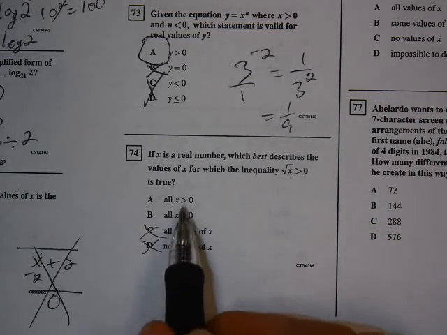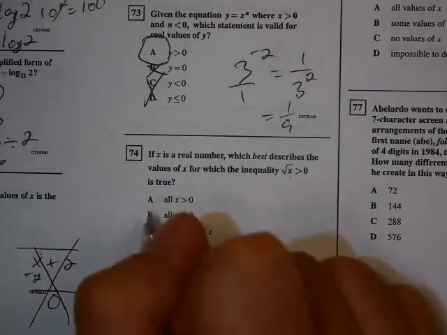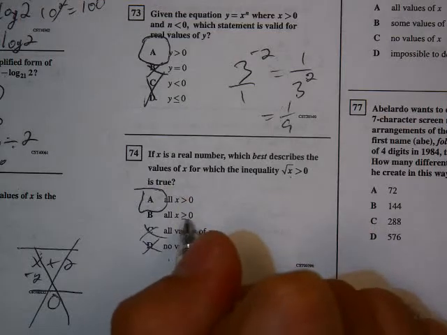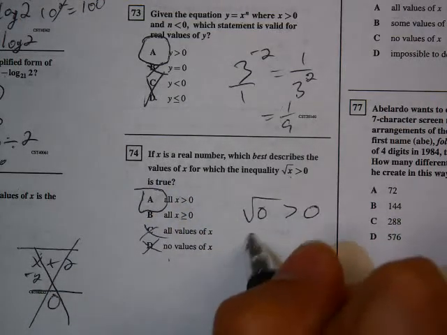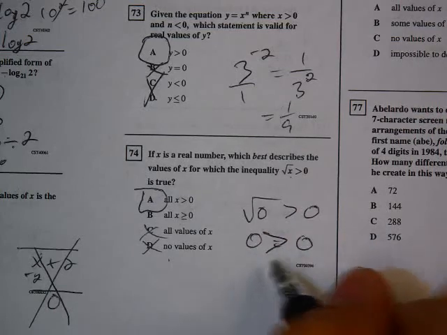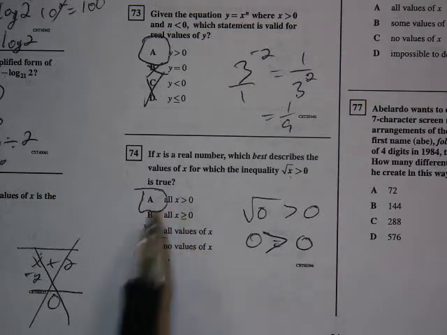So here, the difference is that one's all greater than 0, one's all greater than or equal to 0. A is our answer because here it says or equal to, if I put a 0 there, the square root of 0 is 0, which is true, 0 is greater than or equal to 0, so that works. So 74, our answer is A.